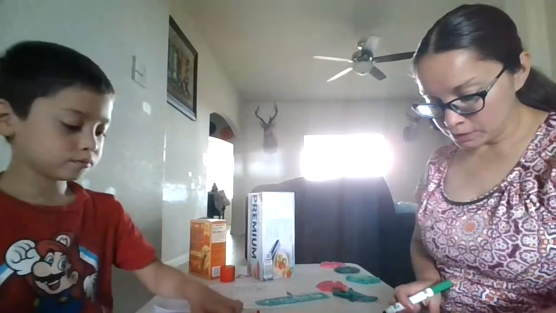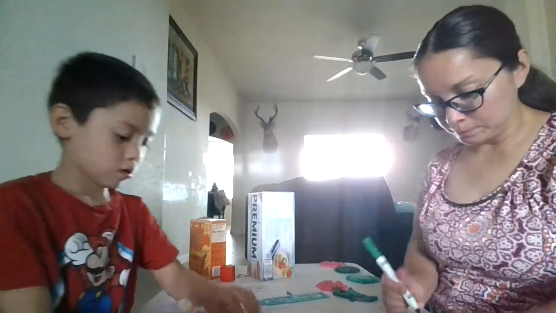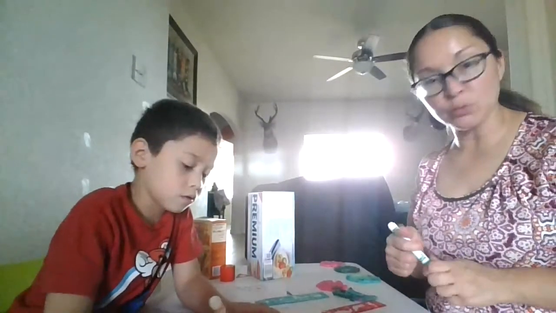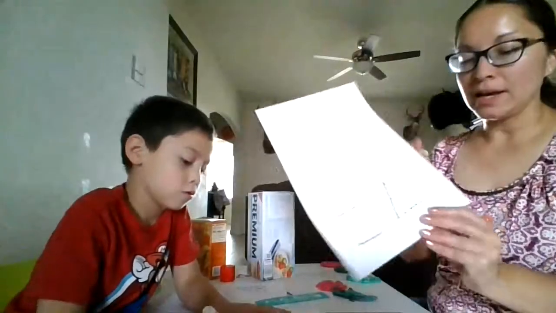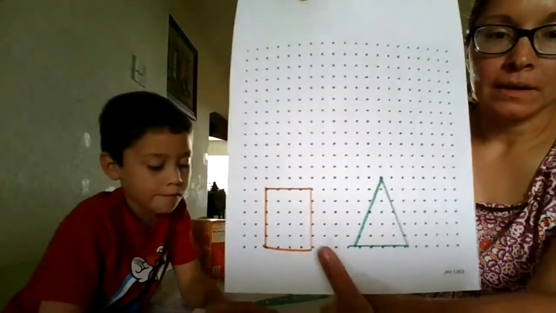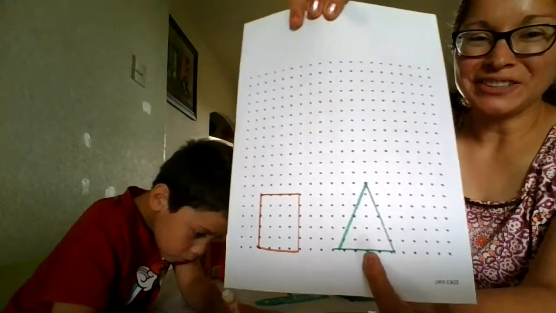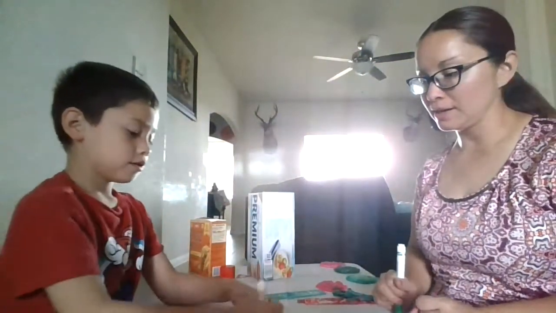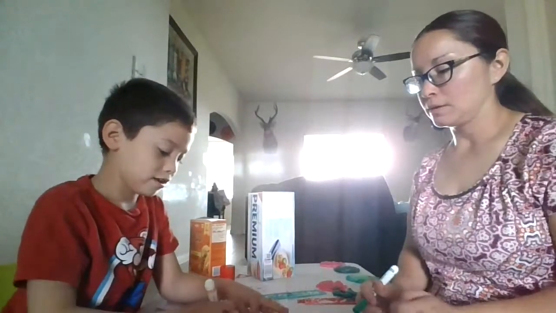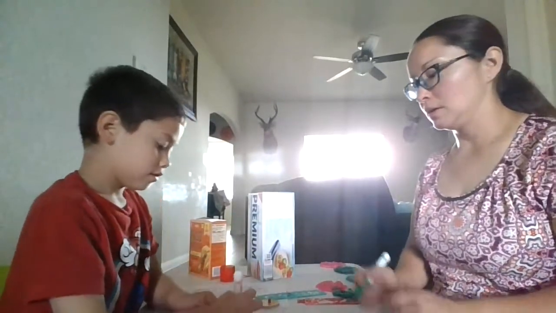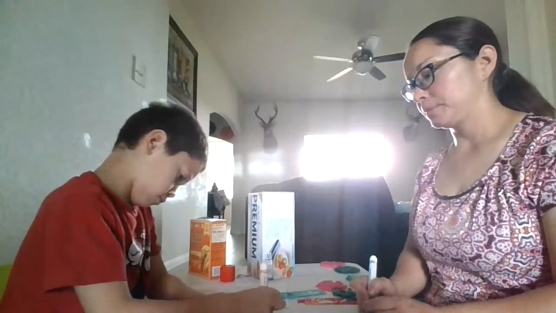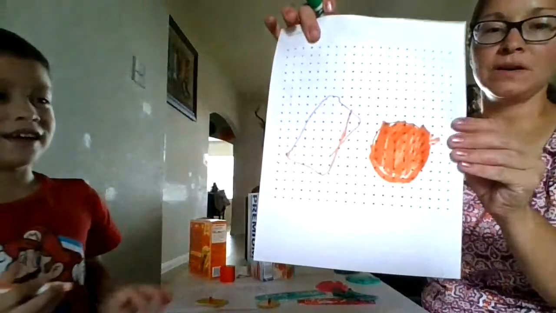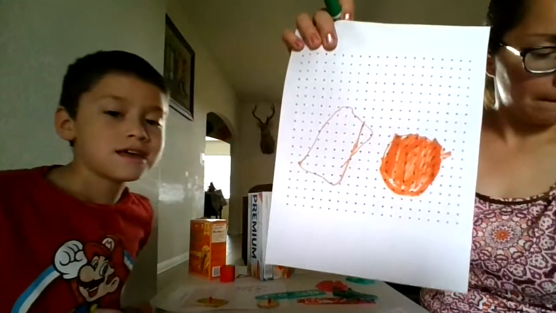Now the great thing about these geoboards is that you can make your shapes proportionate, or try to, by having the same number of dots. So I made a rectangle and a triangle. And AJ is working on a circle. It's a good job, AJ. Okay, go ahead and show it. Okay, let's go ahead and do that. There we go. He made a circle and a rectangle.